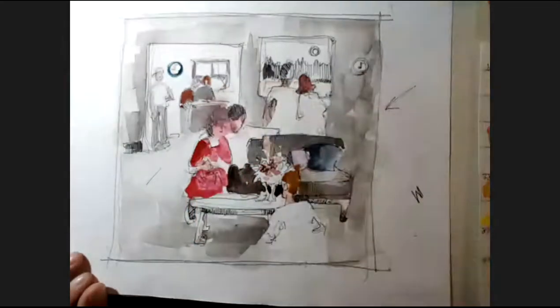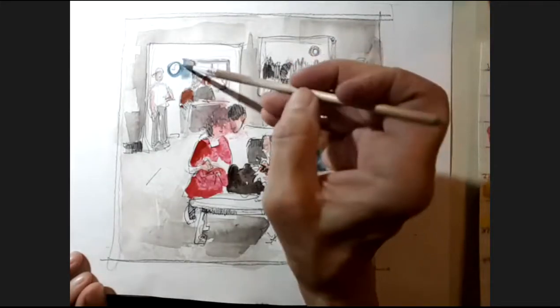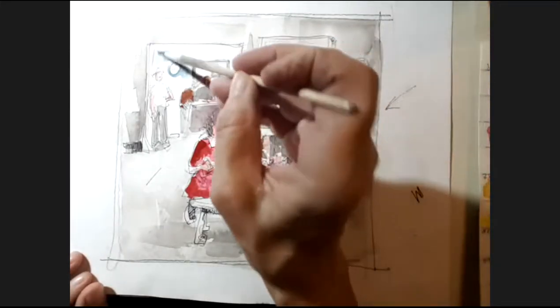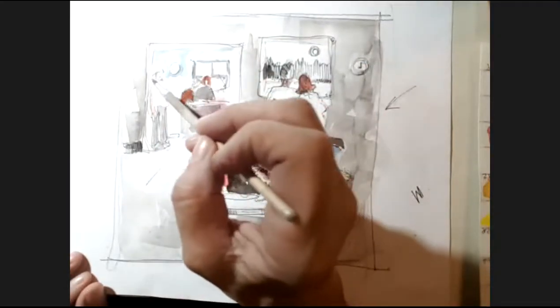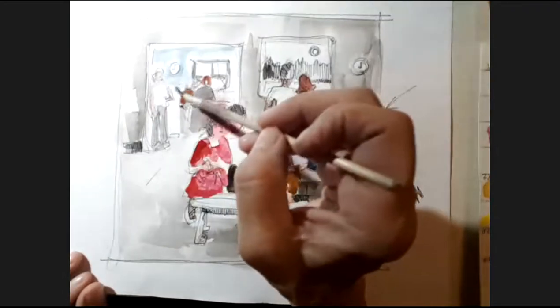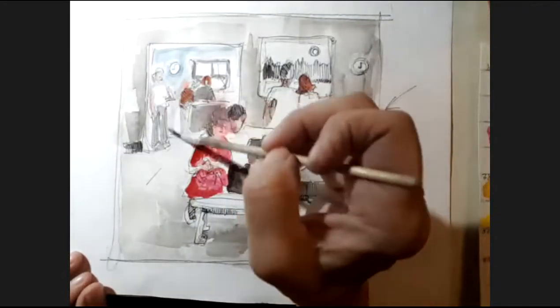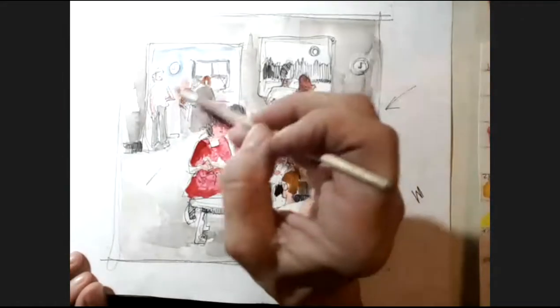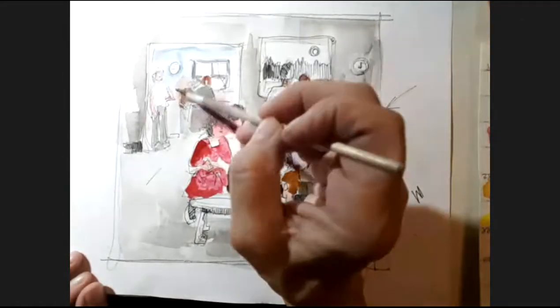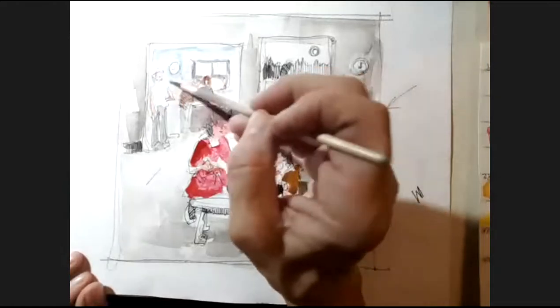Here we go. Or maybe I can make this a light blue. My people are still going to stand out. You can see that some of that red from his shirt ran into the wall, but I don't mind.